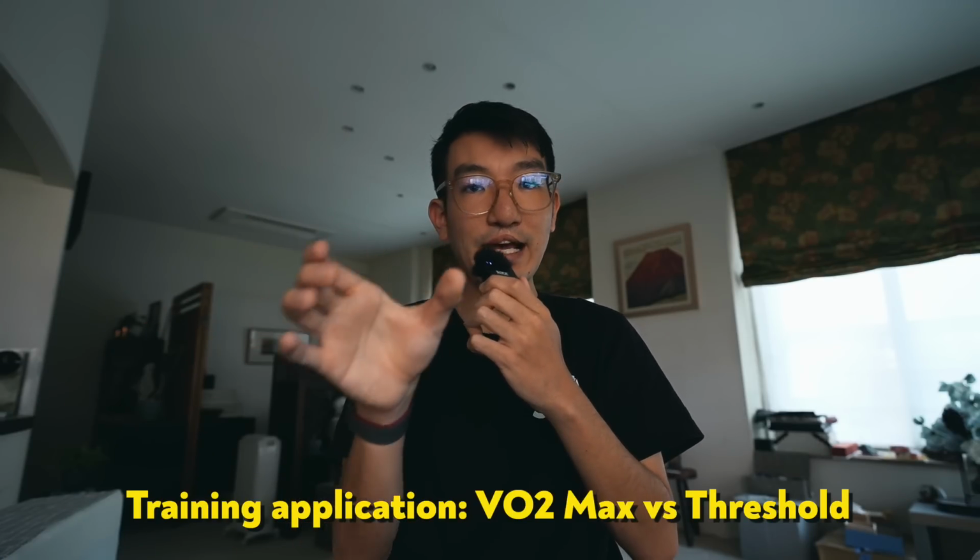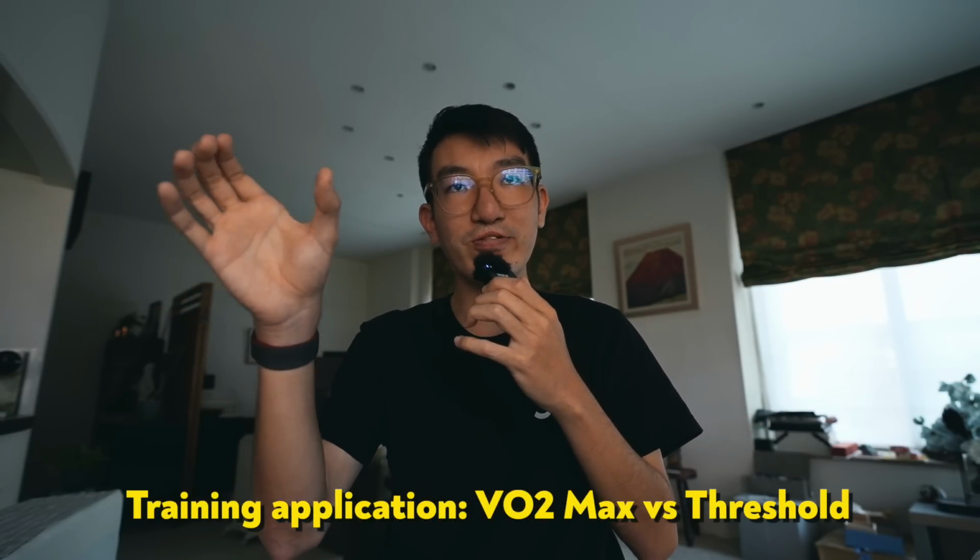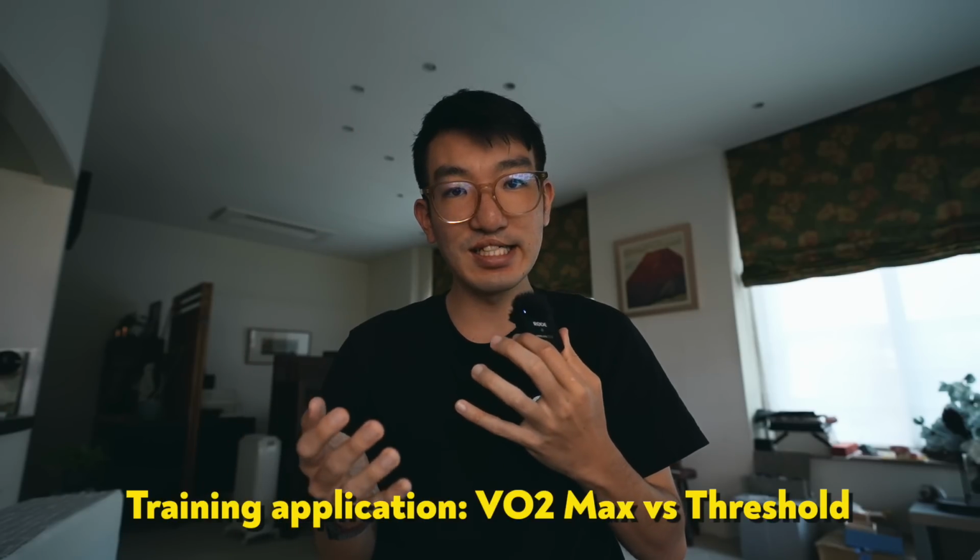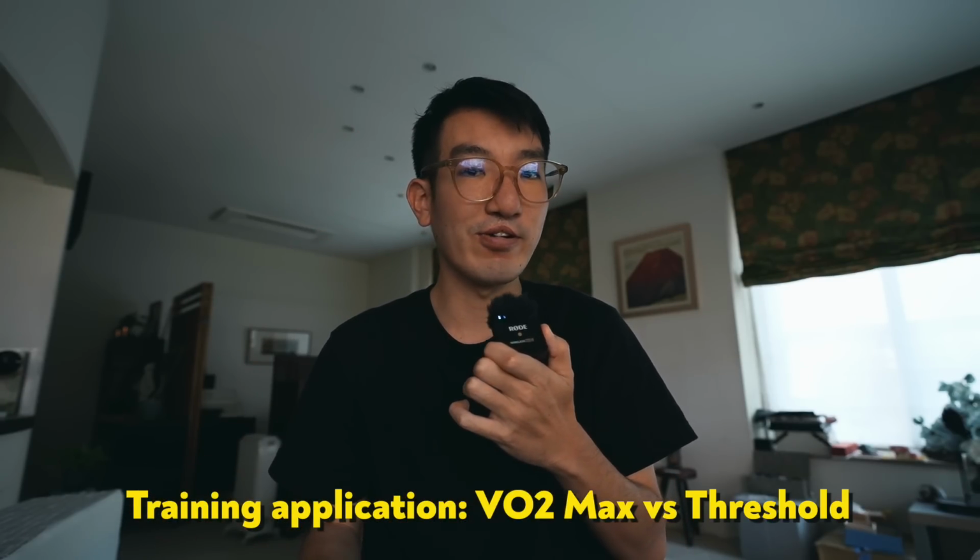VO2 is faster as well because your legs are jelly. You can't hold it for that long. You're going very quick. You're using as much oxygen as you possibly can. It's definitely faster than lactate threshold. In regards to training and adaptations for lactate threshold and VO2 max, there are things to consider, which I find interesting as well, and hopefully you do too.